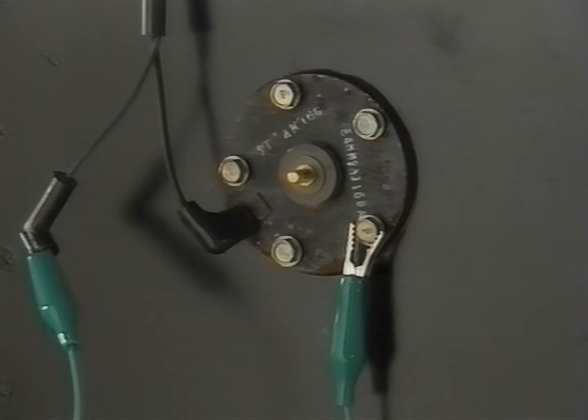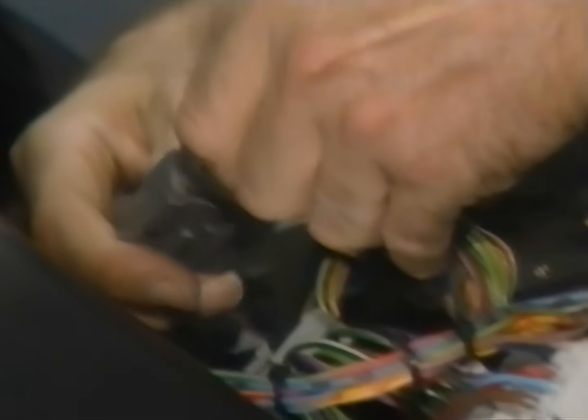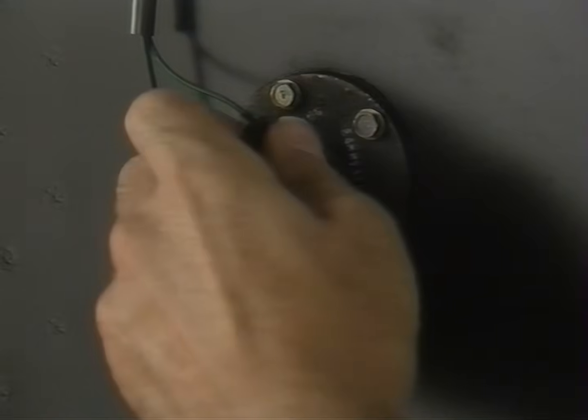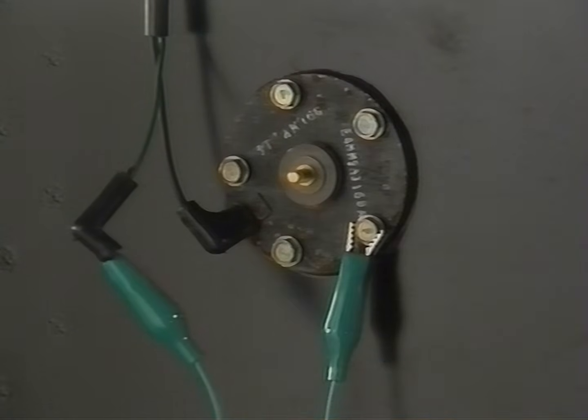But suppose that earlier in the troubleshooting procedure, when the signal wire from the sender was shorted to ground, the EIP did not display a short circuit symbol. Well, in that case, the cause is probably in the sender wire or in the EIP itself. And you'll need to remove the instrument panel and disconnect connector A. With A disconnected, once again disconnect the connector at the fuel level sender and ground the sender wire which transmits the signal to the EIP.